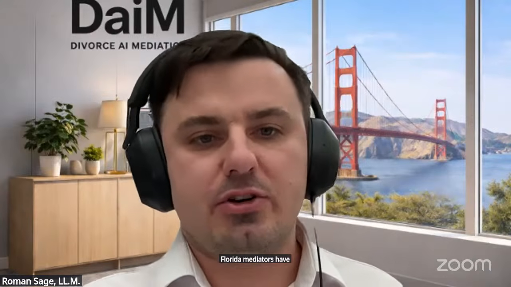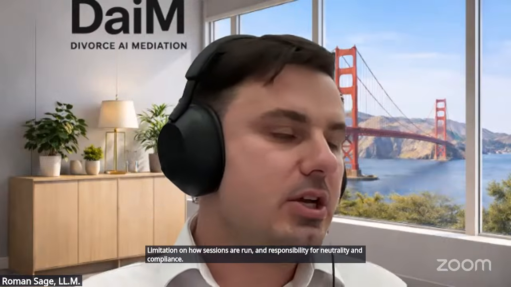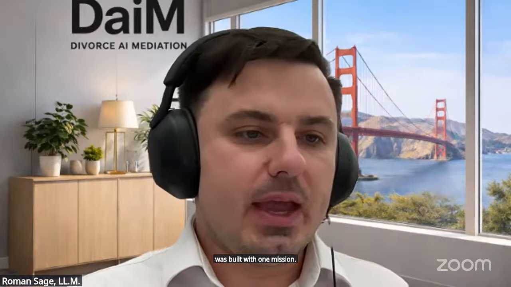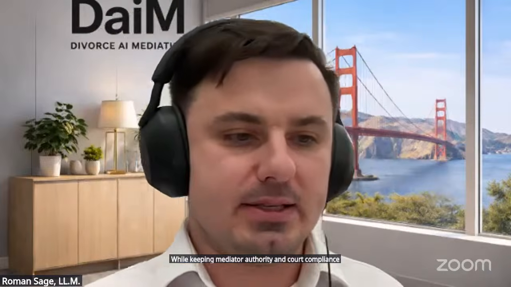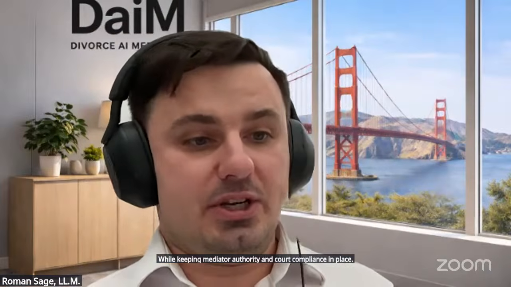At the same time, as we all know, Florida mediators have structured requirements, limitations on how sessions are run, and responsibility for neutrality and compliance. So DaiM was built with one mission: help mediators manage more cases with less friction while keeping mediator authority and court compliance in place.